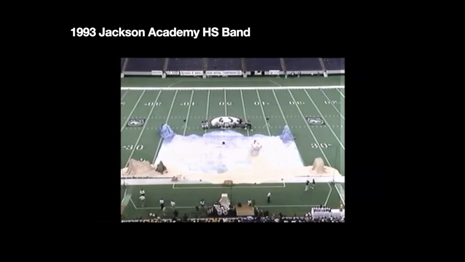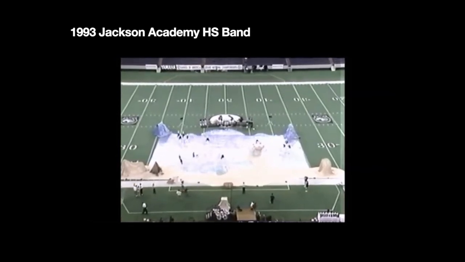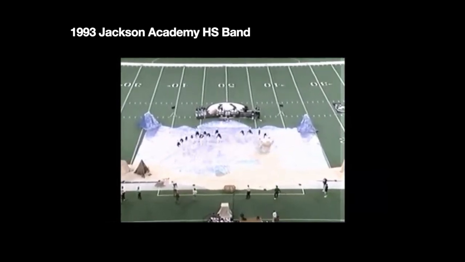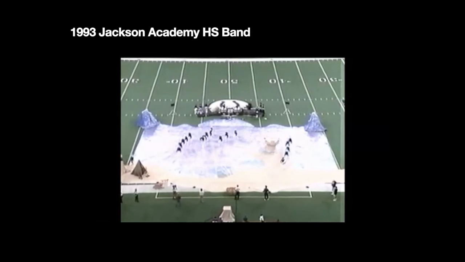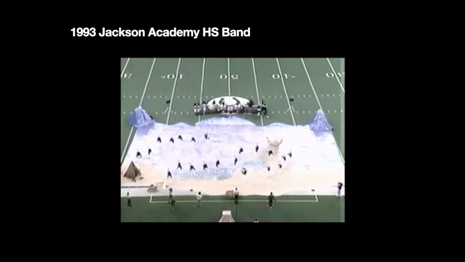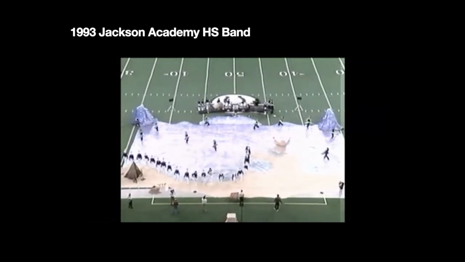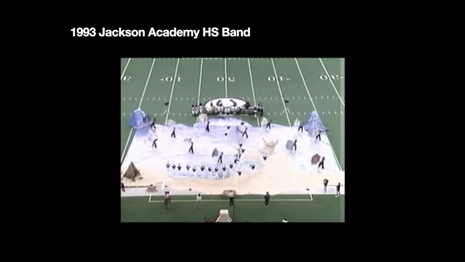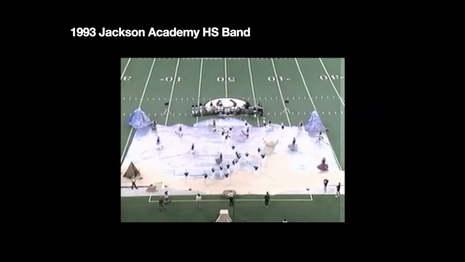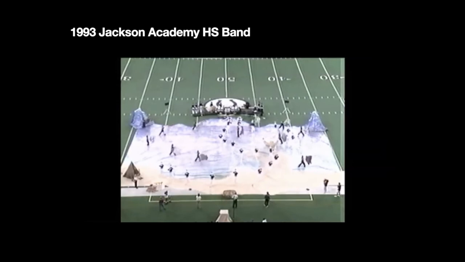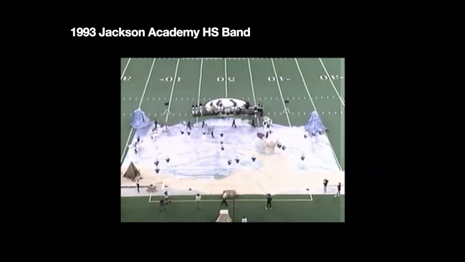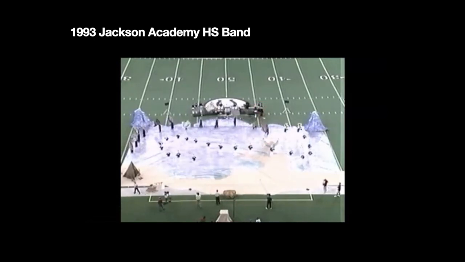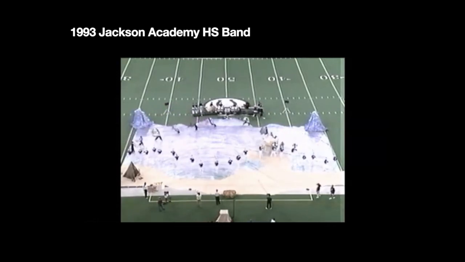It's a sand color, that blue. Also provides places for the performers to enter the field from. You get the idea there.